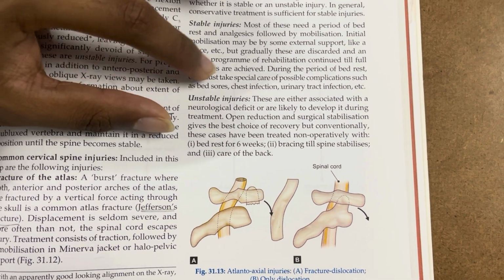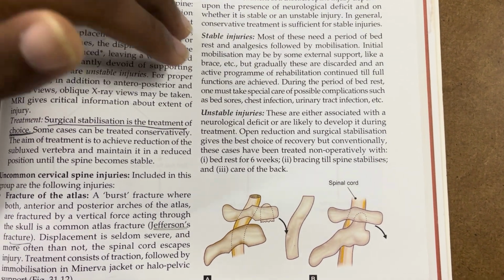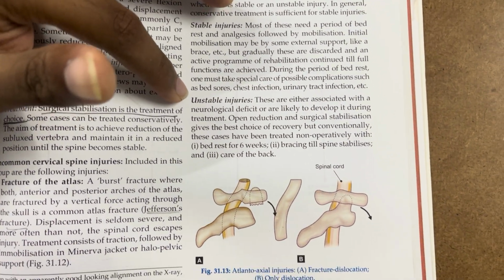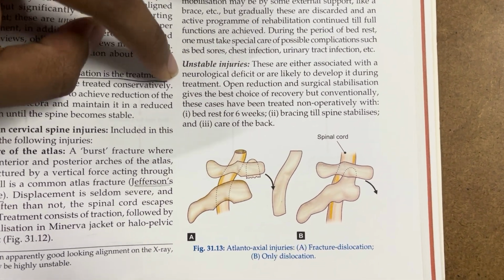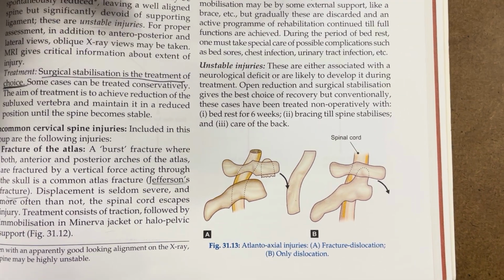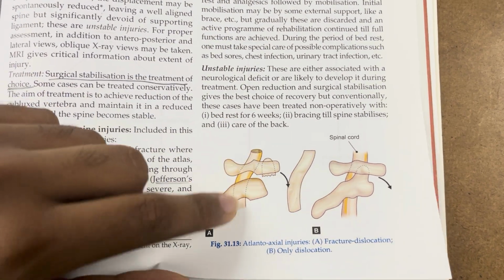During bed rest, you try to avoid complications of prolonged immobilization, such as bed sores or any infections. And then unstable injuries are either associated with neurological deficit or are likely to develop it during treatment. So you treat it non-operatively with bed rest for 6 weeks, bracing, and then care of the back.